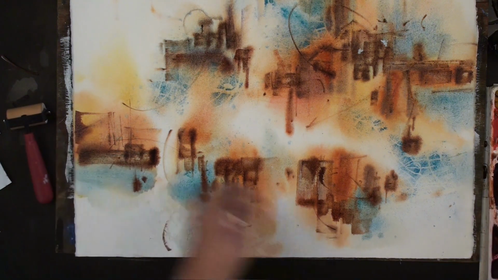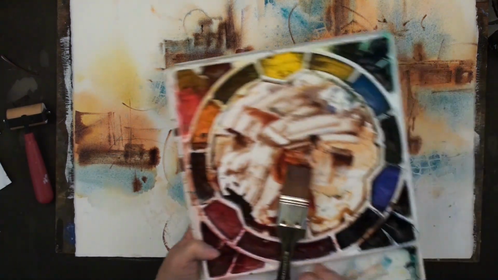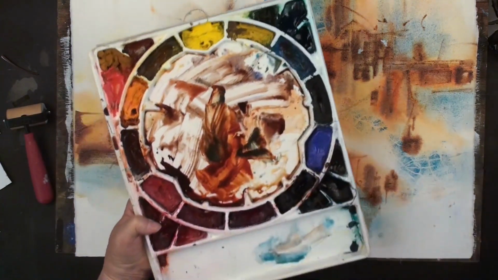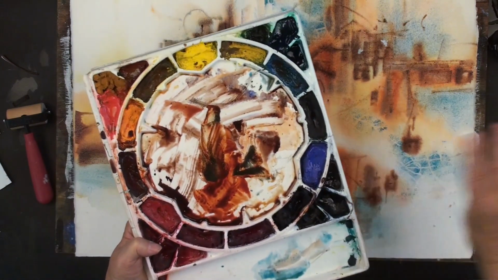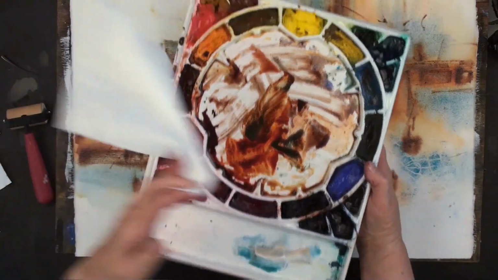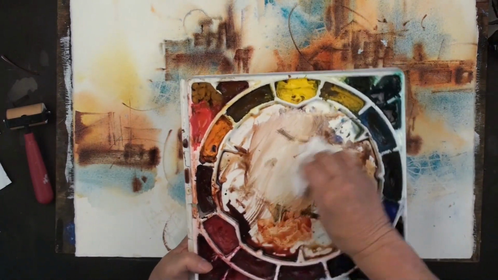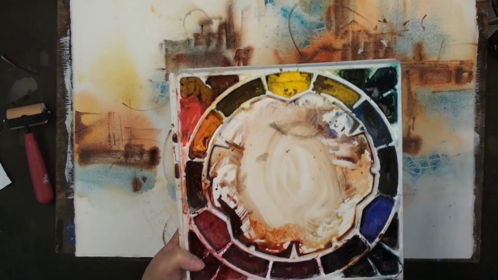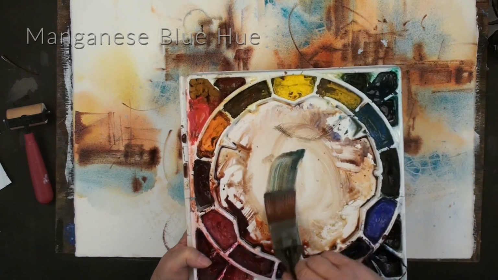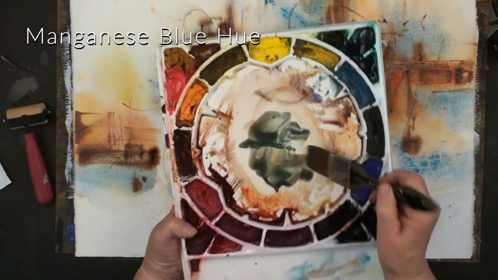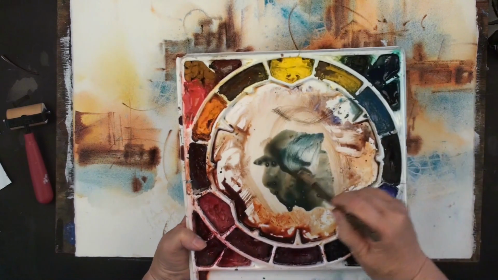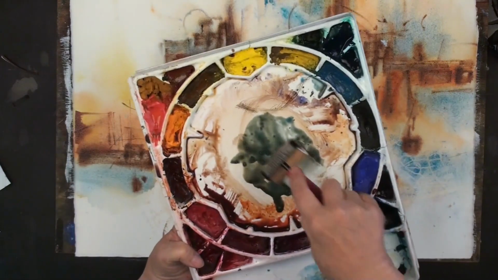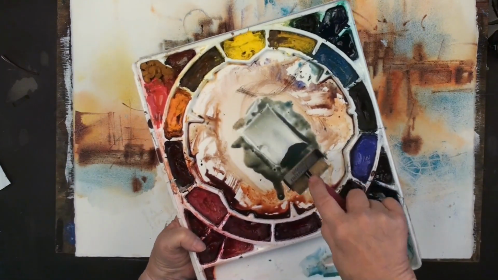So again, I'm going to mix up. Maybe I'll mix a little cooler color. I'm just going to take some of this lovely manganese. And see, my brush is dirty, so I'm getting a nice gray, which I like. And then I'm just going to take my roller and go through this. It's not going to load up very good.